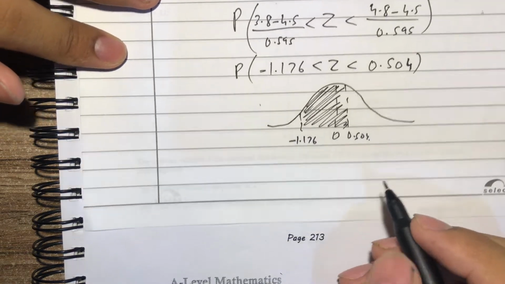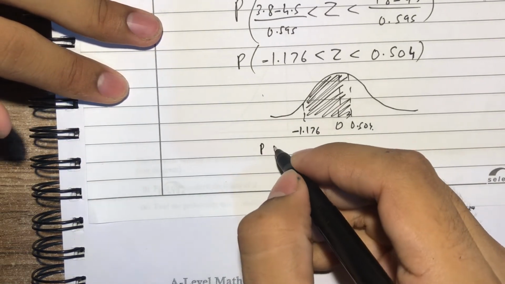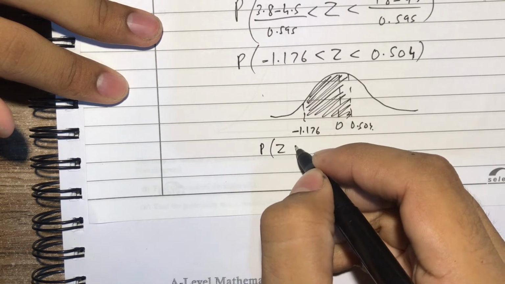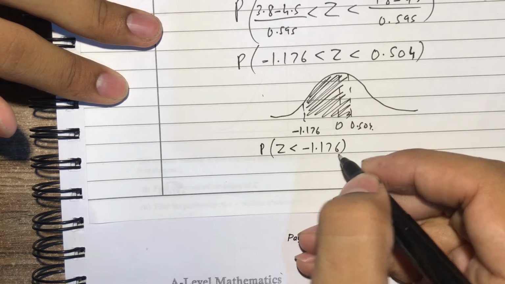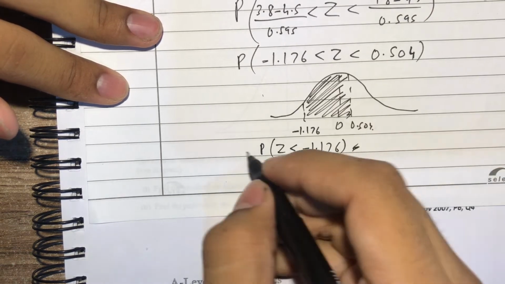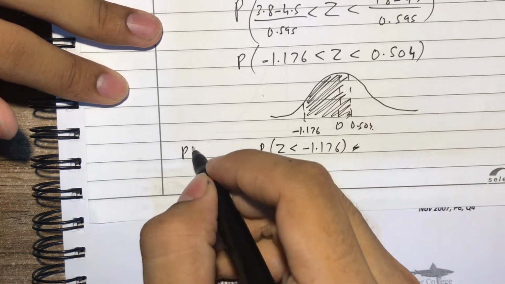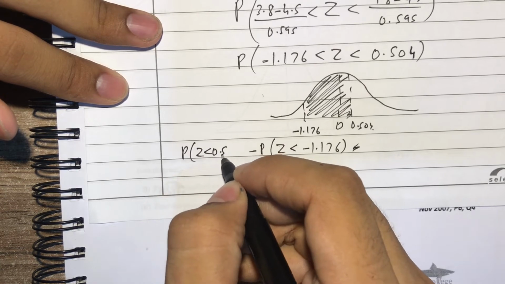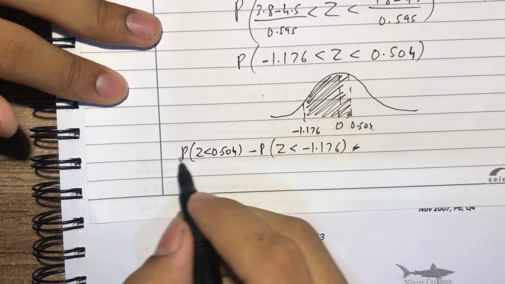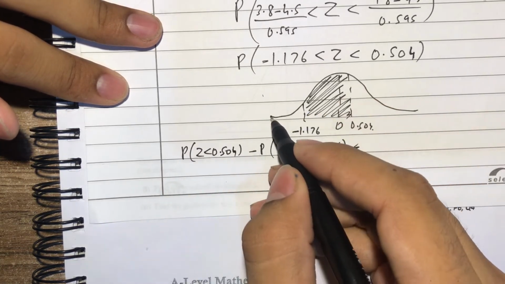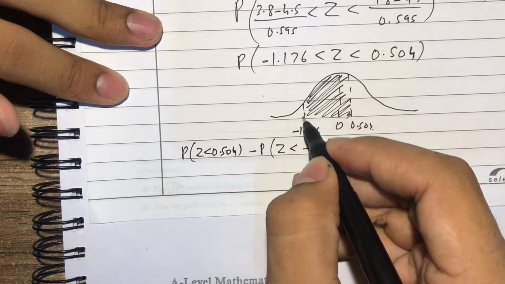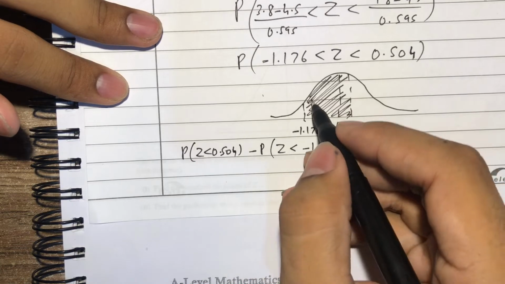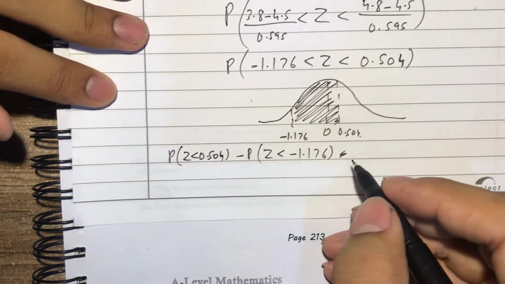So what I'll do is first find the probability of z less than negative 1.176 and then subtract that from the probability of z less than 0.504. Basically this will give me this whole probability till infinity, and then this will give me the probability below negative 1.176, so the difference will give me the shaded region.